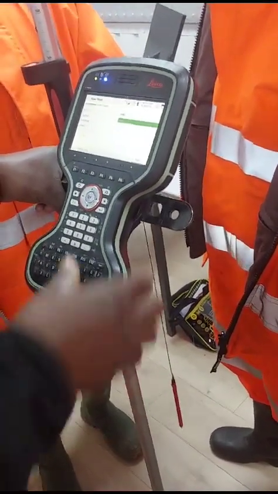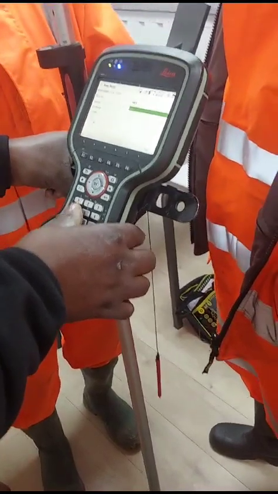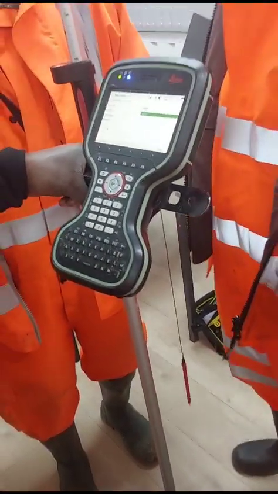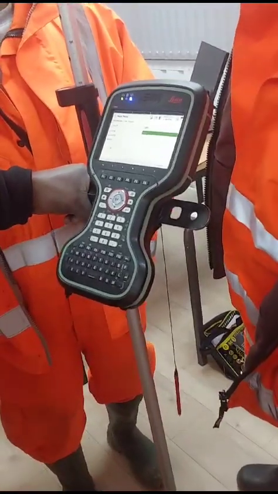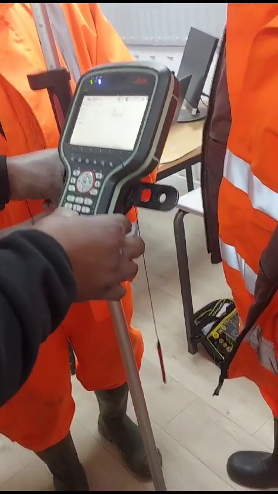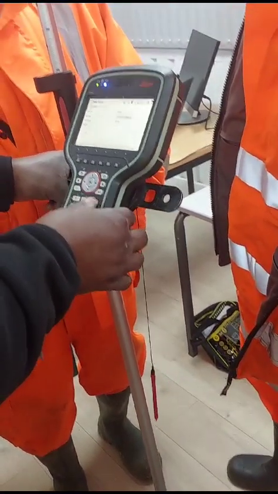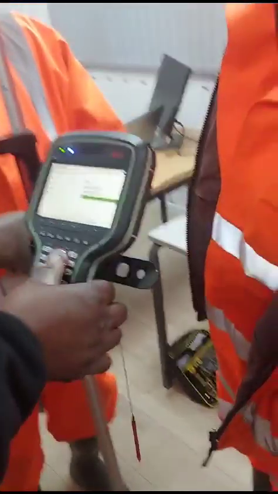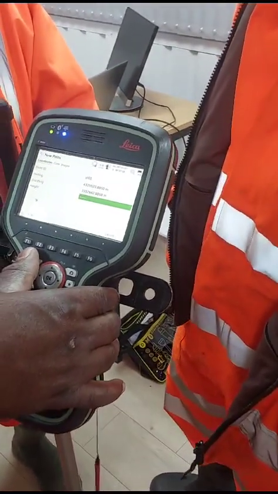Then the coordinates of this. We can't get the coordinates of this now because we have used GPS to get it, so we'll do it on the field one day. 4329617.885, 253.222.